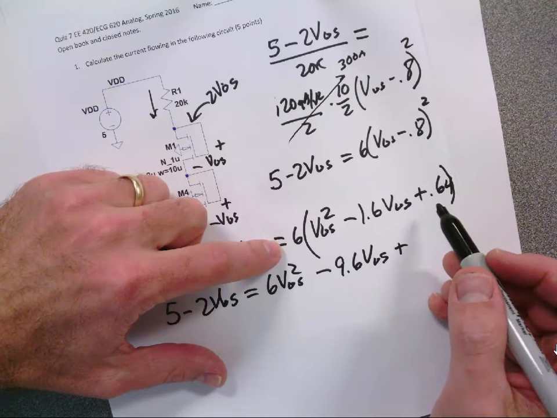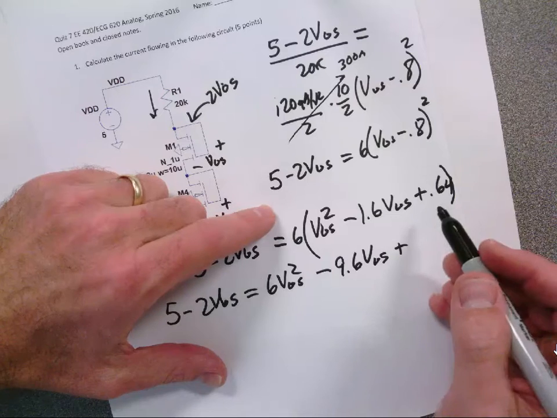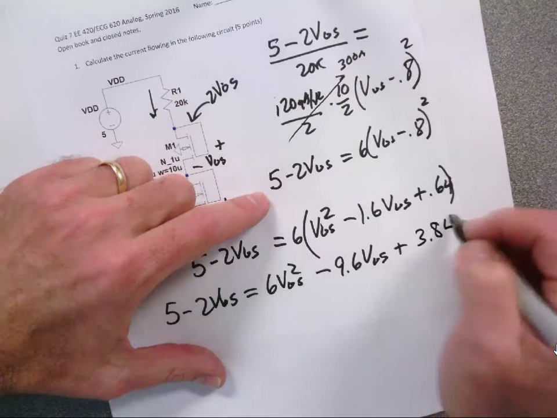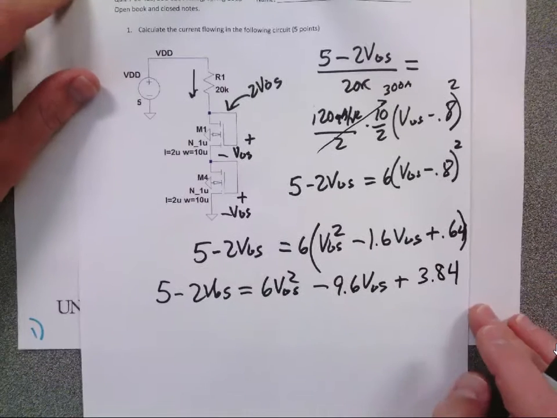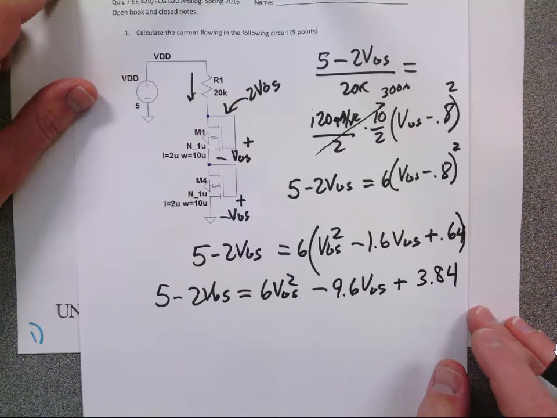Does everybody agree with that? Does it bother anybody? I'm not relying on my calculator, but I'm using my brain instead. It's bad, huh?